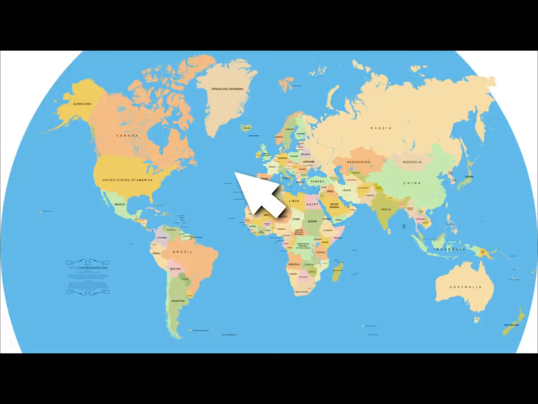Next on our list of countries is Canada. Canada, home of Mr. Carl, is the second largest country by total area. Look at it, it's very big. They have very cold winters. Very nice country if you ever get a chance to go visit it.